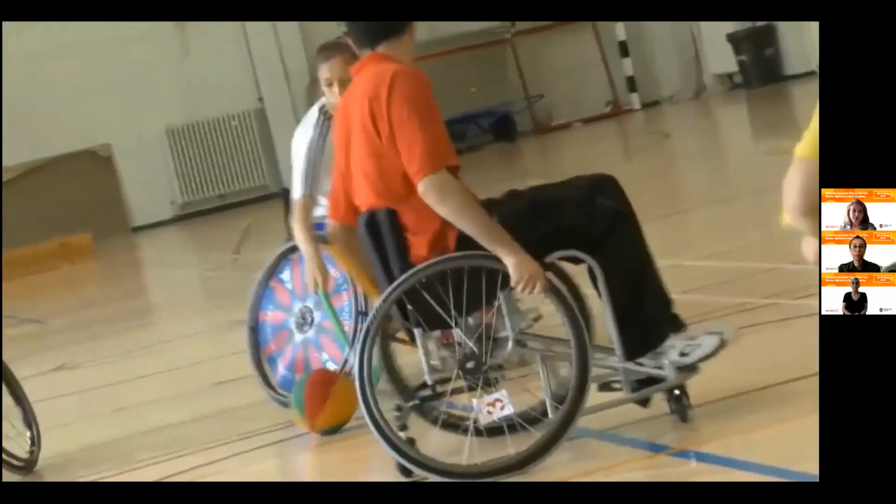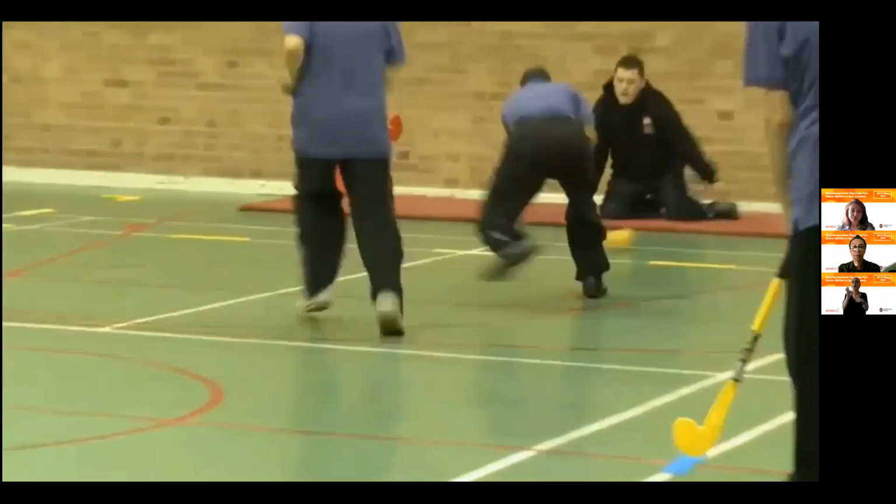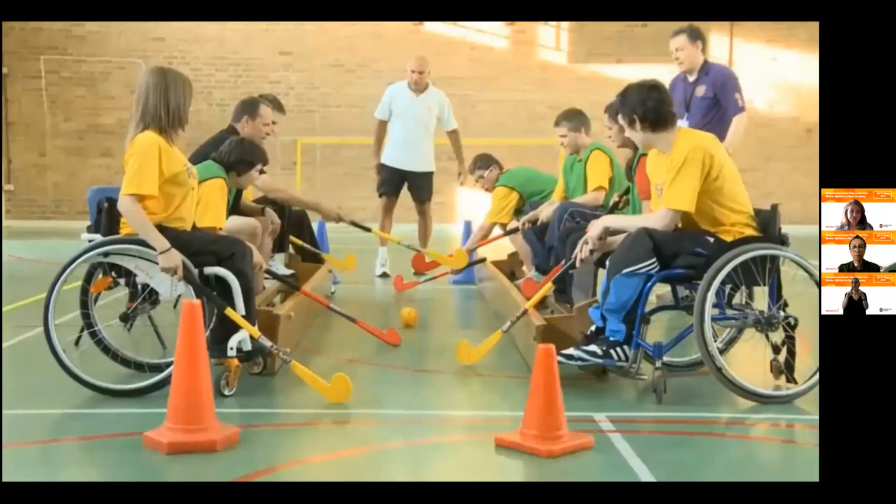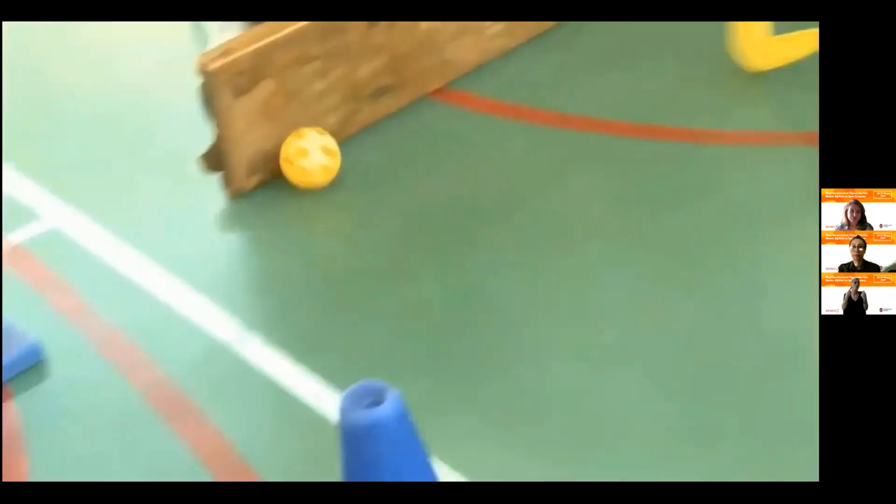Hockey is a game that can be adapted in many ways. It's particularly suitable as an indoor game for people of mixed ability.